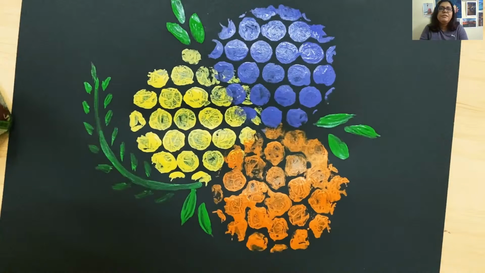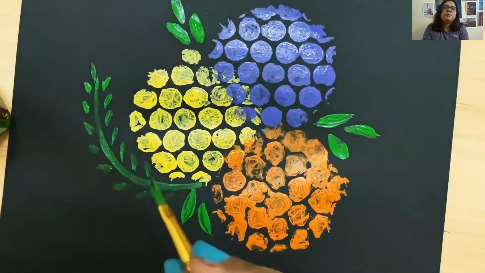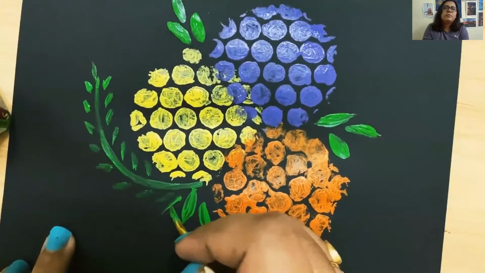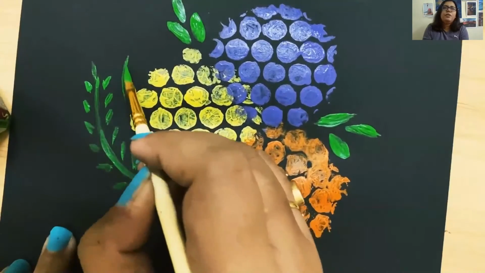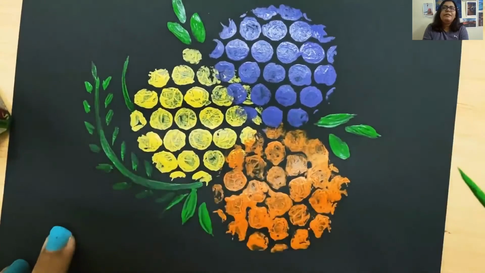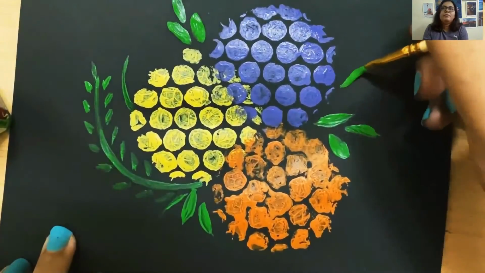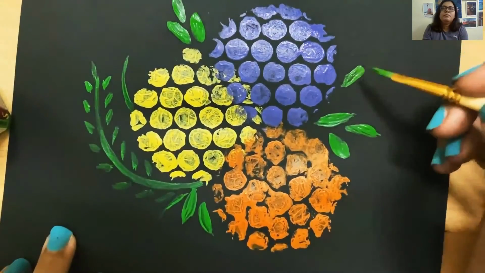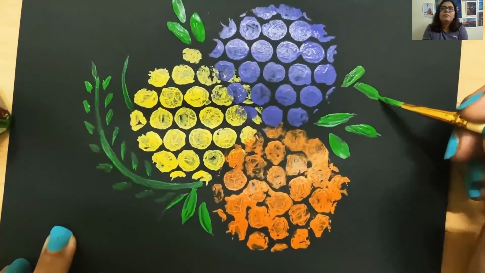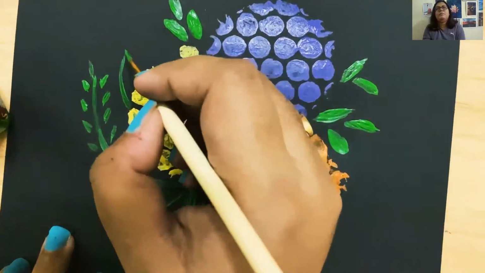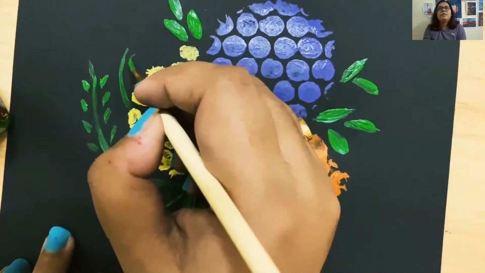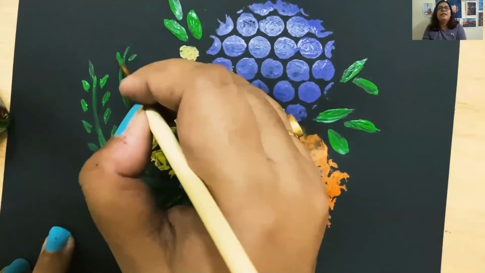Is everybody done with it? Okay, this should be pretty easy for everyone. We'll just draw a few more leaves here and there and a few tendrils here and there. You can avoid these also if you do not want to draw them, but these will just make it look more filling and natural.